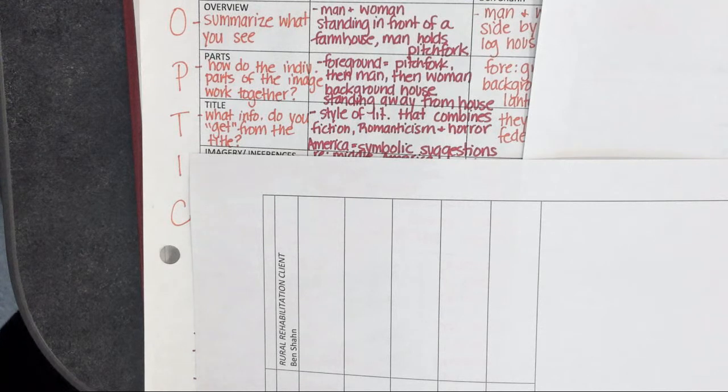Are we supposed to go to the second period and then go to the symbol, or just leave after this one? I think you just leave after this class.